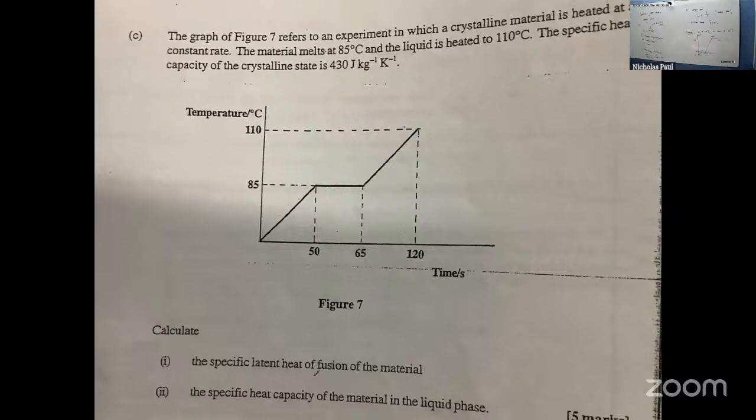The hint here is that the same power is being delivered. Same power, I shouldn't say energy. Same power being delivered, right? That's the hint.